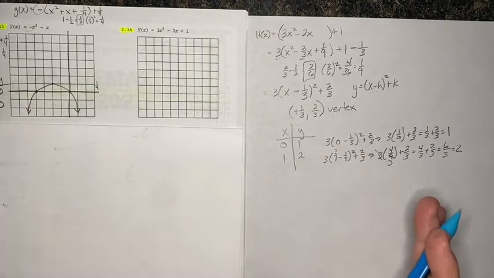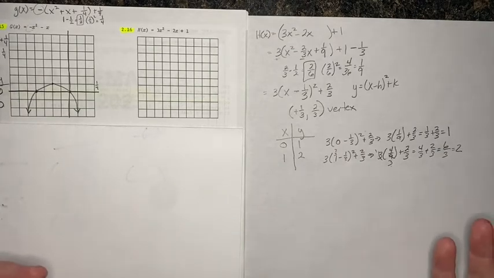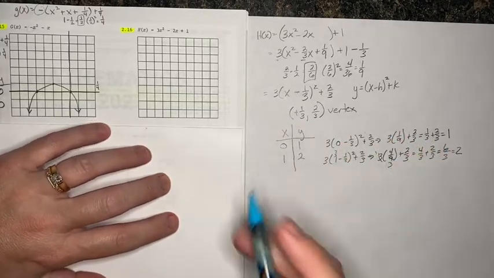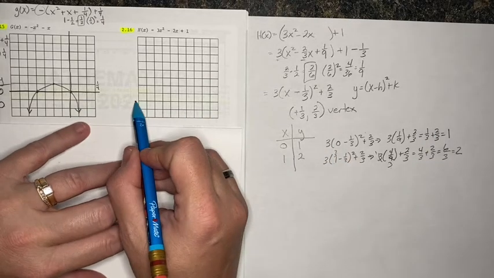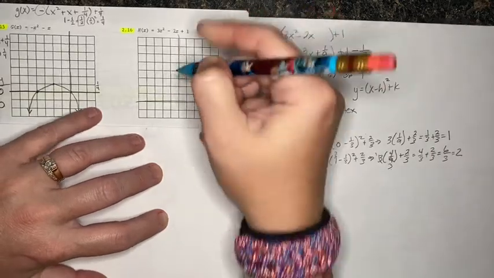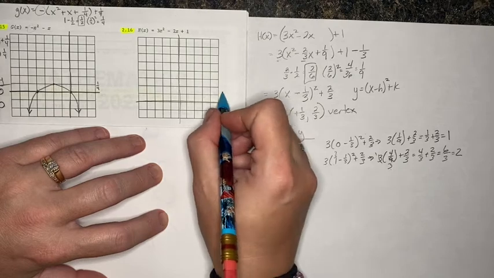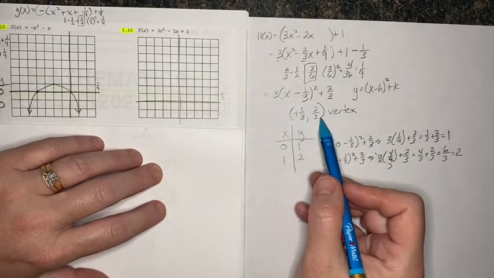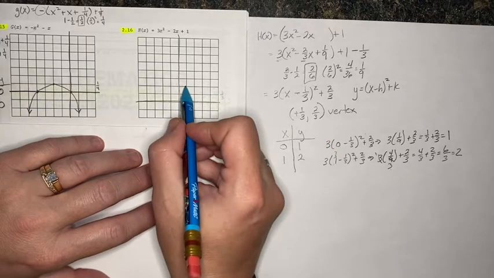So these problems are kind of crazy, but if we work through them carefully, we can see that they're not too bad. So we have our vertex, which is at 1/3, 2/3. And then we have our points 0, 1 and 1, 2. All of these are positive, so I'm going to drop my x-axis way down low, and I'm going to have my blocks all be 1/3. All right, so my vertex is at 1/3, 2/3. So here's 1/3 and here's 2/3.